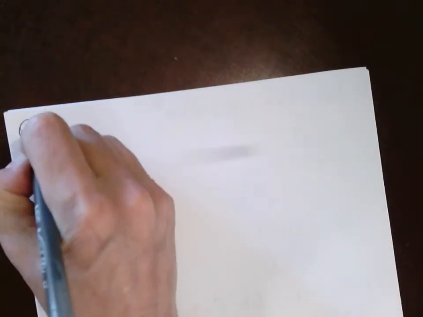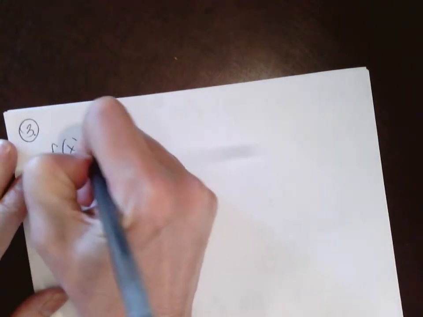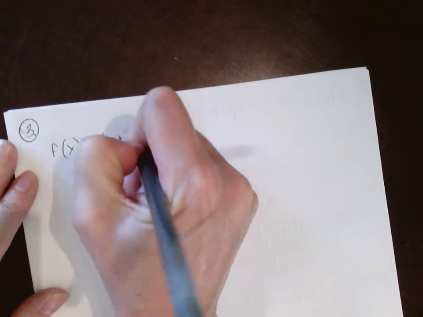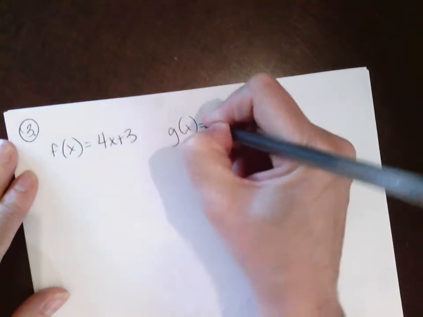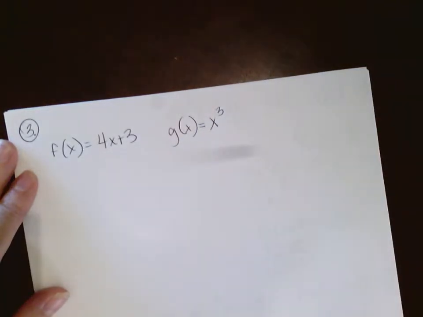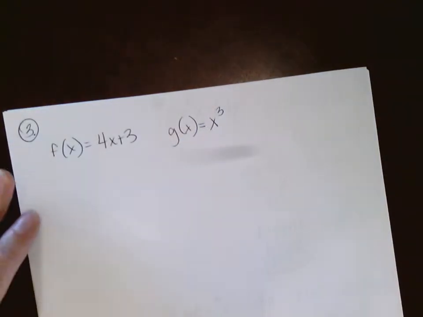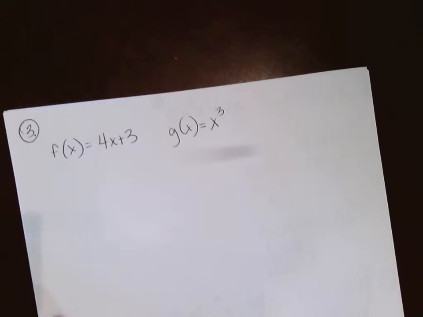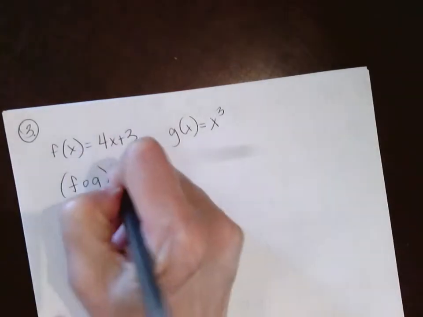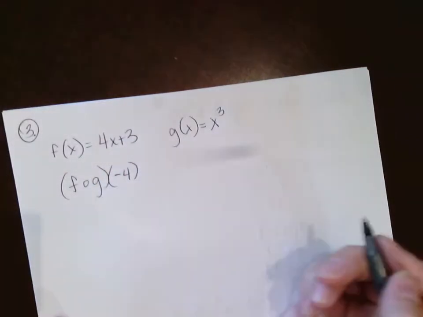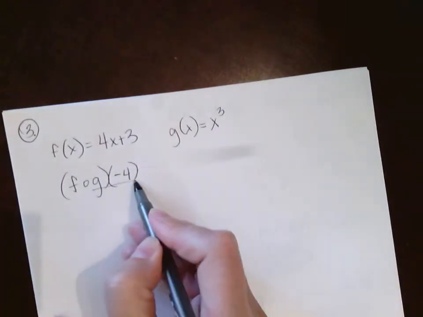Number 3. Same thing. F of x is 4x plus 3. G of x equals x to the third. And I am finding f of g of negative 4. So again, remember, find this position first.